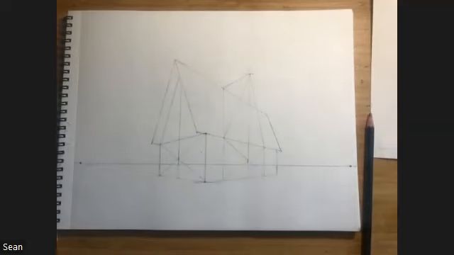Oh, this is complicated. Oh, yes. Sean, your house looks like a house. Mine kind of doesn't. I think I have too much roof.